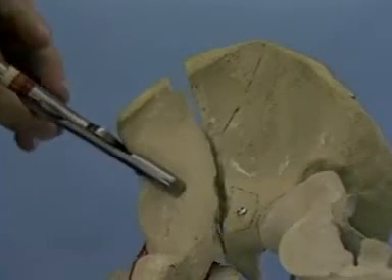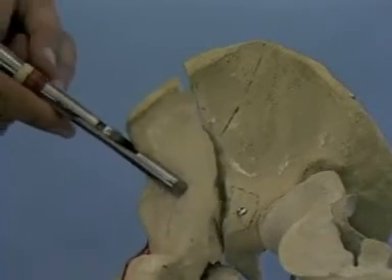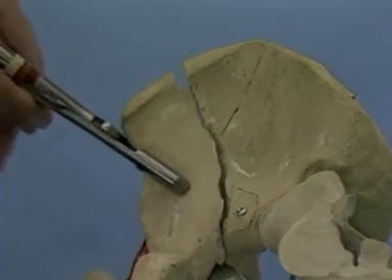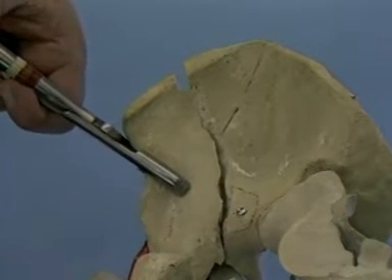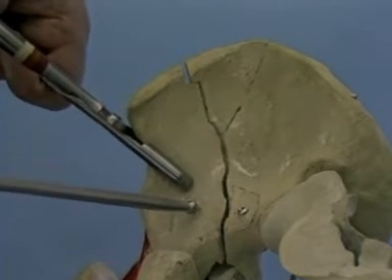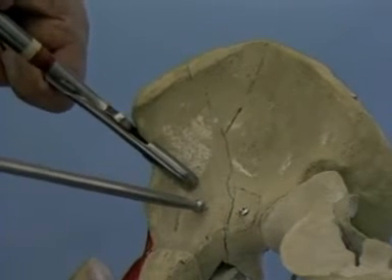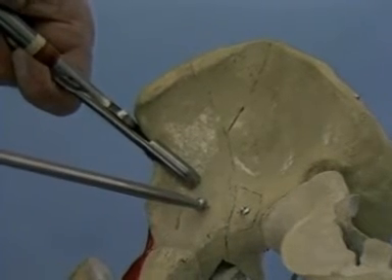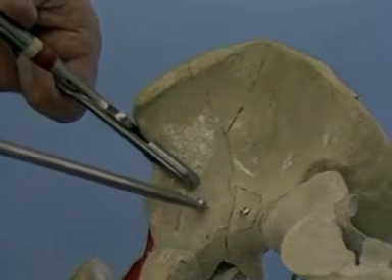A Farabeuf clamp is used to grasp the anterior border of the bone at the level of the anterior inferior iliac spine. This clamp will control the rotation of the anterior column. Pressure with the ball spike near the pelvic brim corrects the medial displacement of the anterior column.